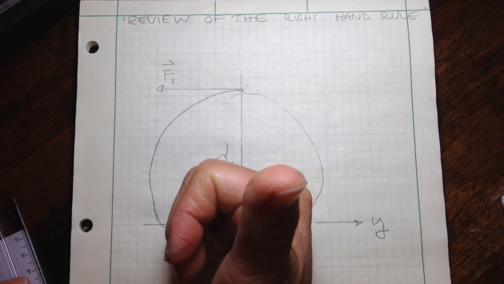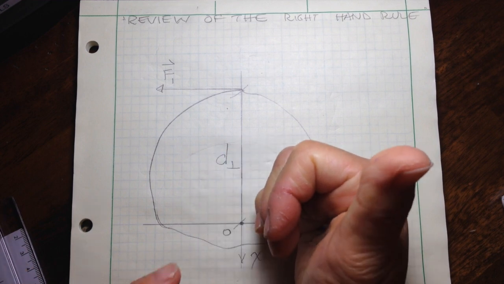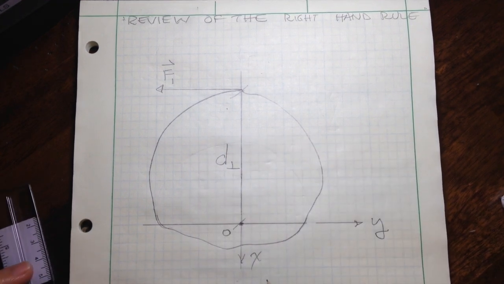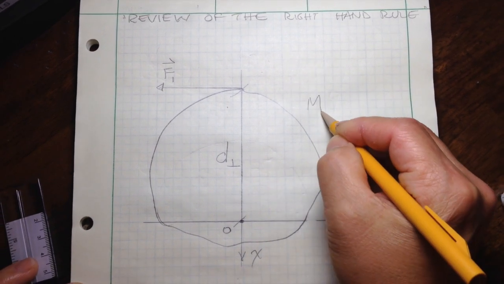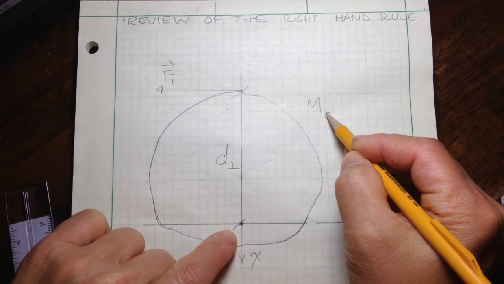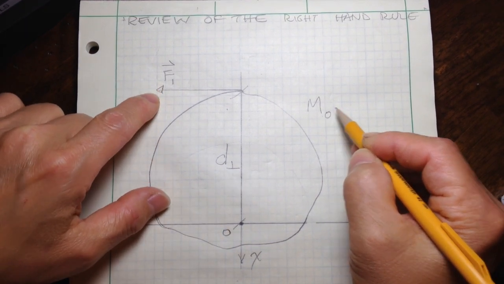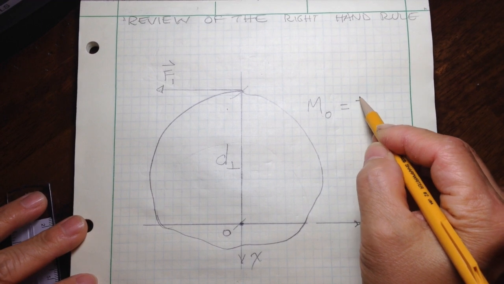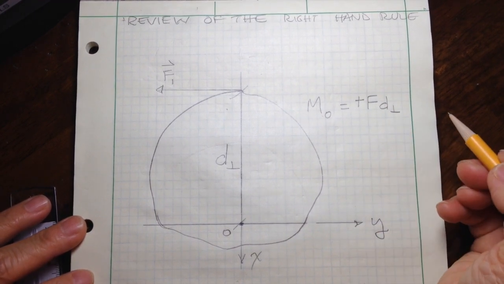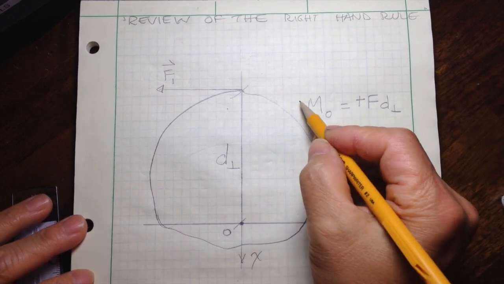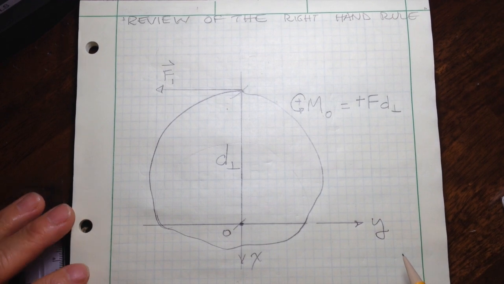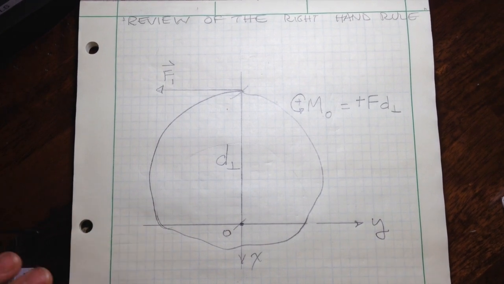That causes your thumb to point up in the positive z direction. Therefore, the moment about point O due to this force F is equal to the positive of F times that D perpendicular, and it's in this direction.